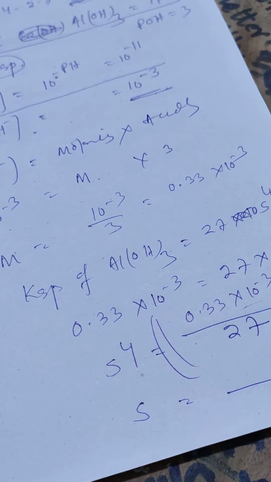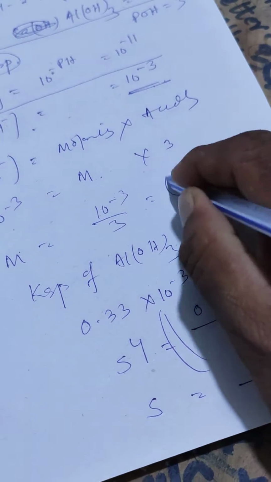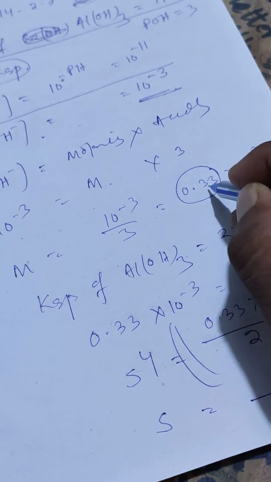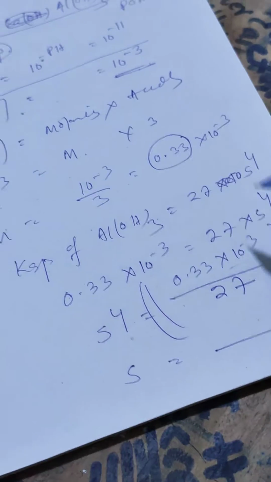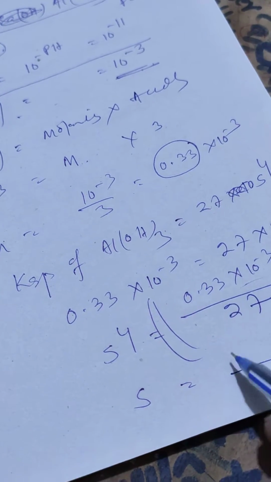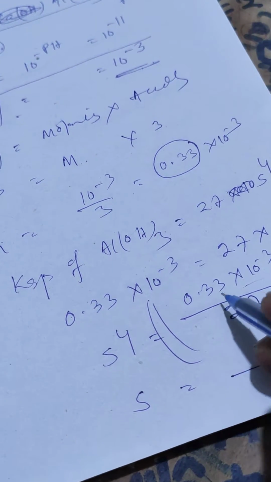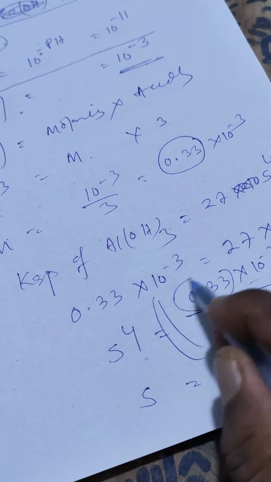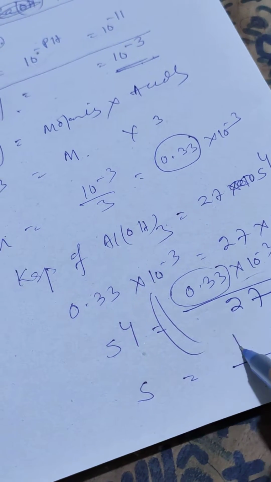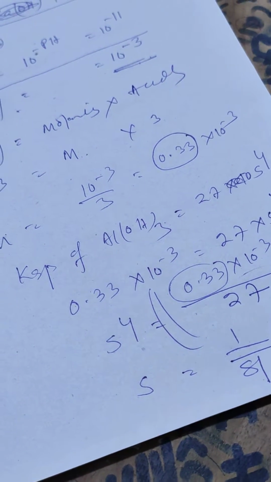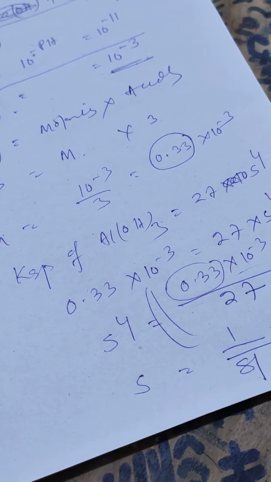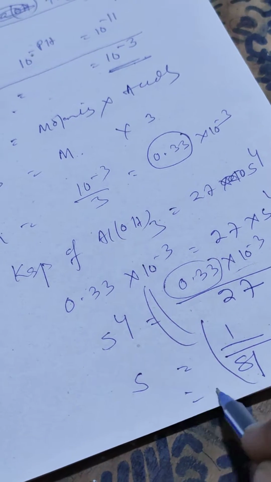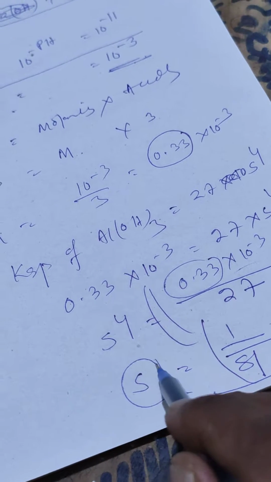1 by 3 now, 81 is. So it is 0.33 taken. So the 1 by 3 now, the 3 into 27, 81 is. So it is 0.33 by 27, that is 1 by 81 into 10 to the power minus 3 whole to the power 1 by 4. That we can calculate, that is S is calculated.